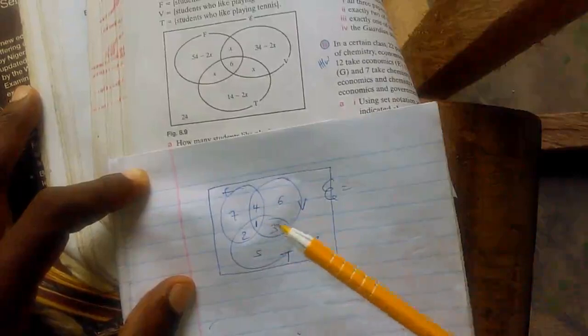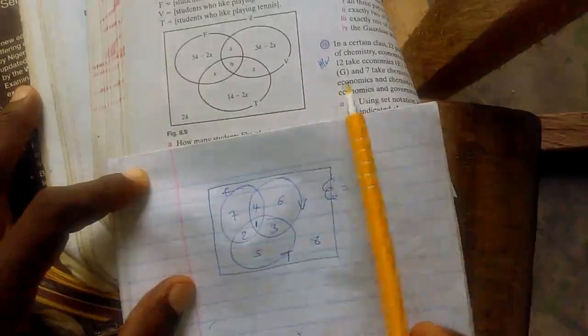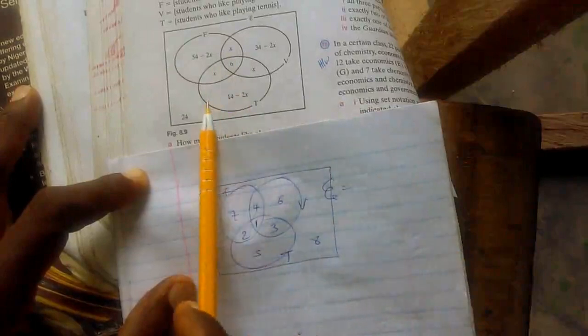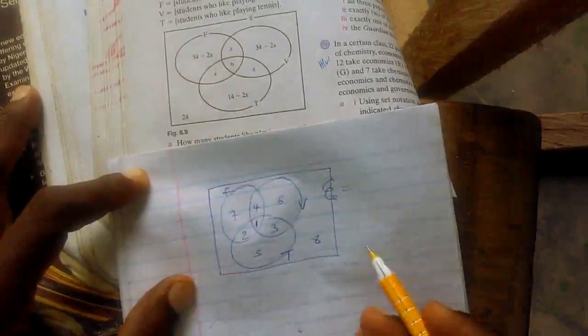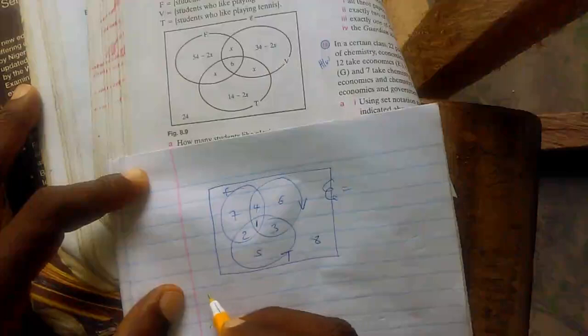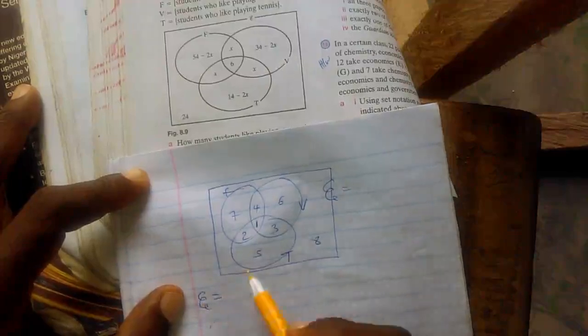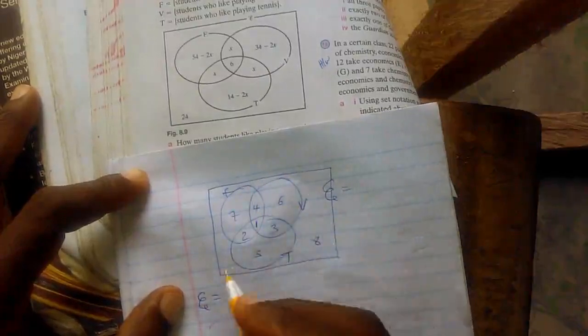So I'm going to do it again. I'm just using this to explain, but I'll do it now. Before I go, let me tell you that the universal set is equal to the sum of all the segments.